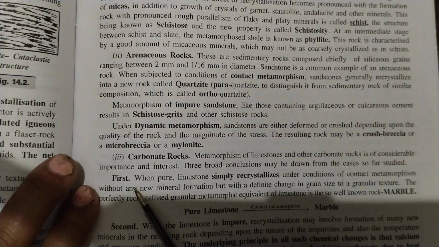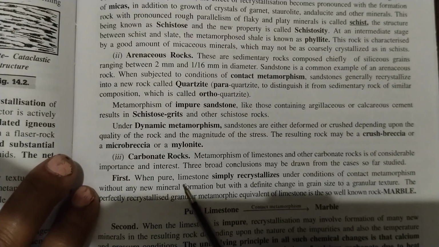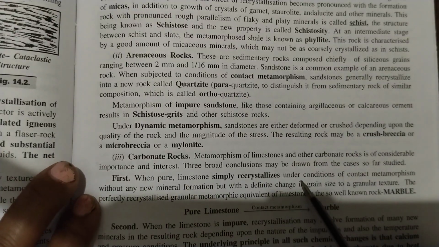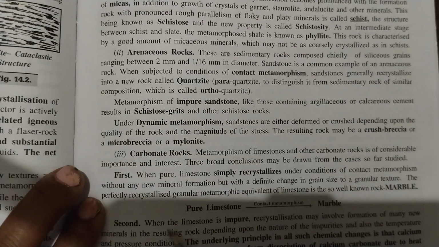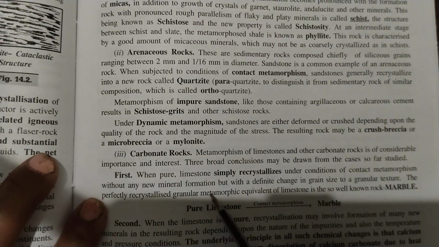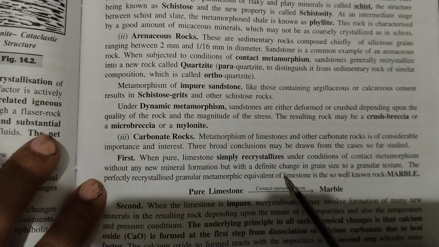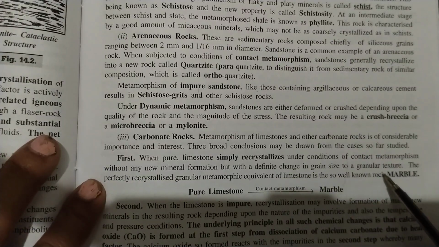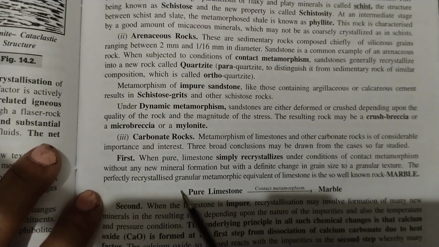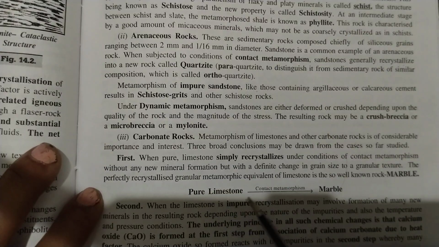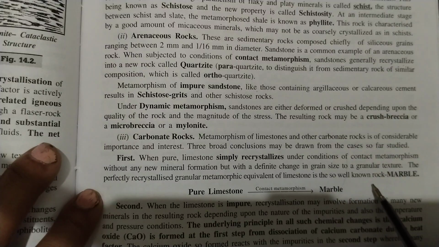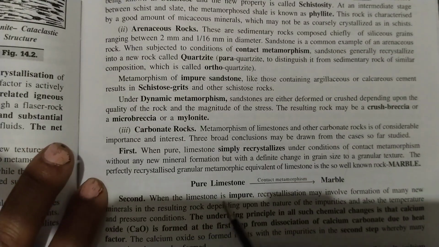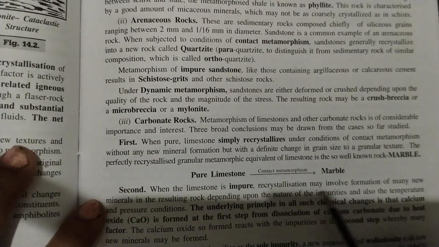First, when pure limestone simply recrystallizes under conditions of contact metamorphism without any new mineral formation, but with a definite change in grain size to granular texture, the perfectly recrystallized granular metamorphic equivalent of limestone is the so well known rock marble. Pure limestone under contact metamorphism gives marble.